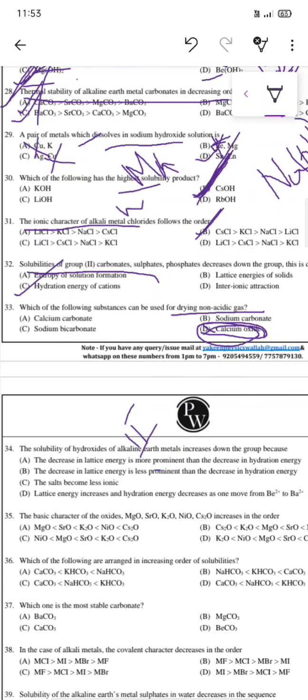Because lattice energy increases and hydration energy decreases. No, solubility is due to hydration energy. So decrease in lattice energy is more prominent than the decrease in hydration energy. It increases due to increased hydration energy. So answer 34 may be A.